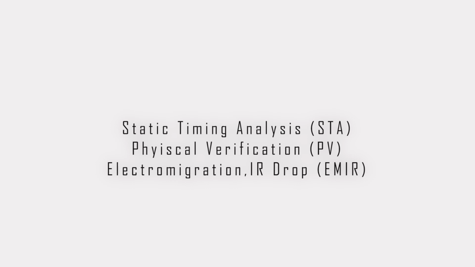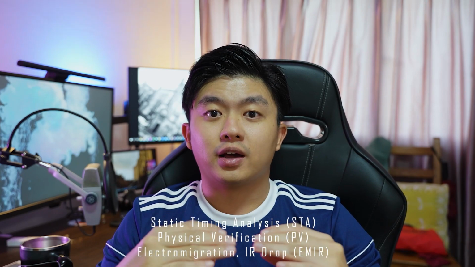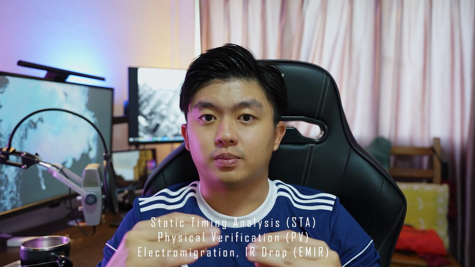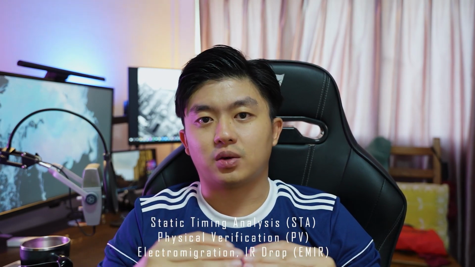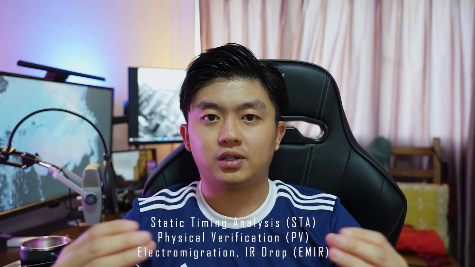we will go to the next stage, which is called STA, PV, and also EMIR. STA stands for static timing analysis. It is a method we use to analyze whether the design is able to meet the performance defined by the specification. Let's say 3 GHz. So we use STA to check whether this chip is able to fulfill that requirement.